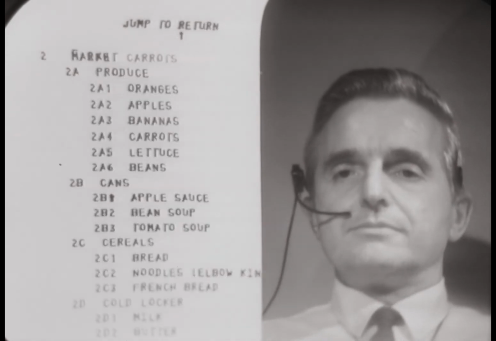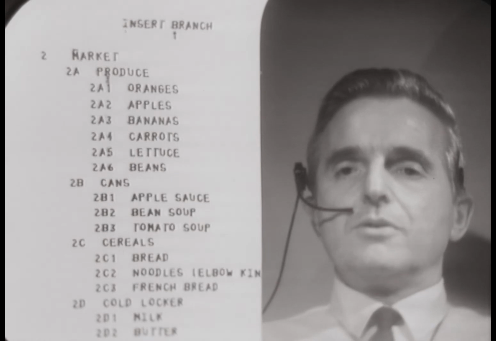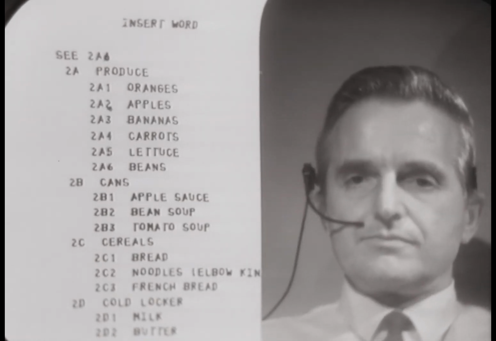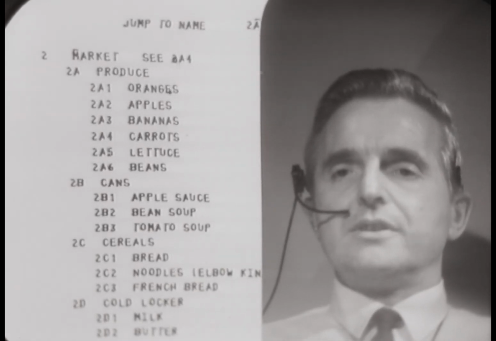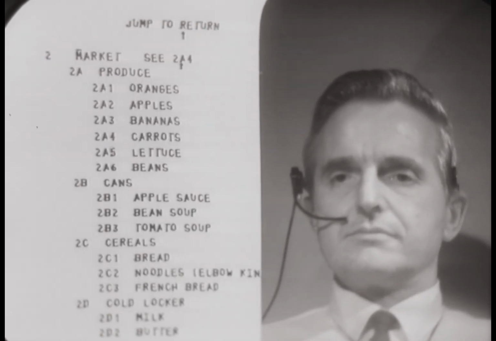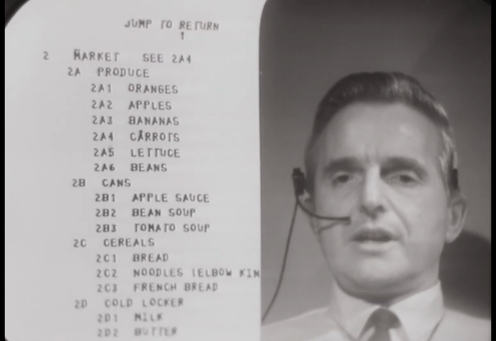Or return. So I can jump to a location number just by giving it, or if I wish, I can add it as text in there and say jump to name and just point to that and it'll go to 2A. Did I say that? Carrots, right? Right, carrots, 2A4. So I gave it the name of that, can go to it.